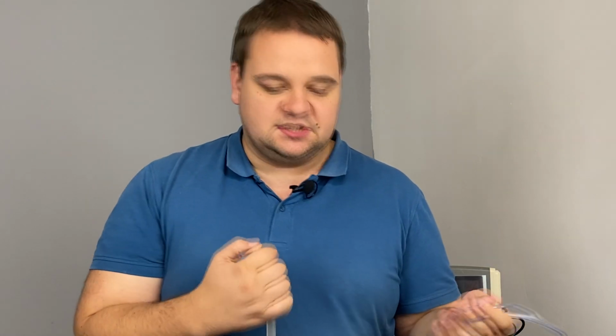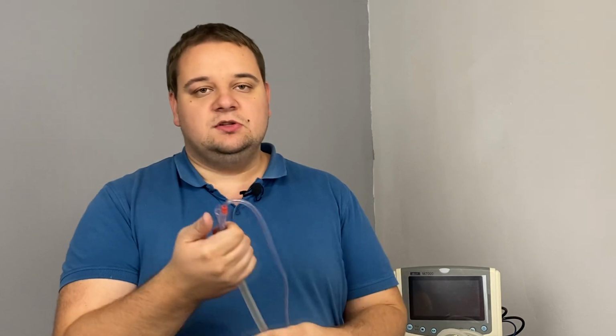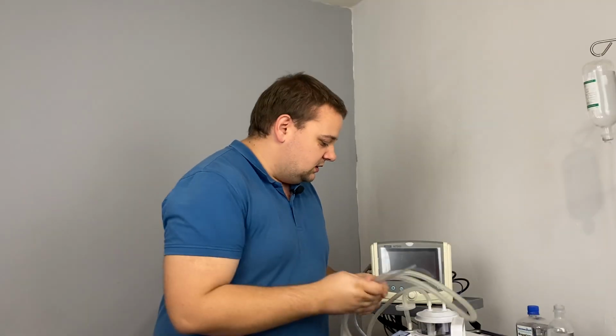Some aspiration devices, for example, like in the dental practice, can use buttons for electric control of the compressor, or they may use the foot pedals to control the pumping with the feet. So this is also really different.